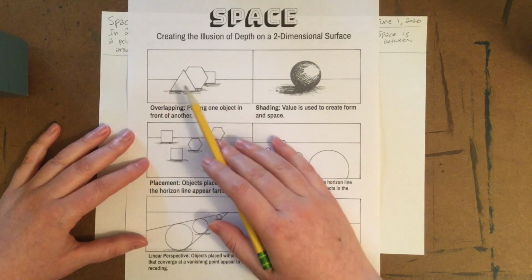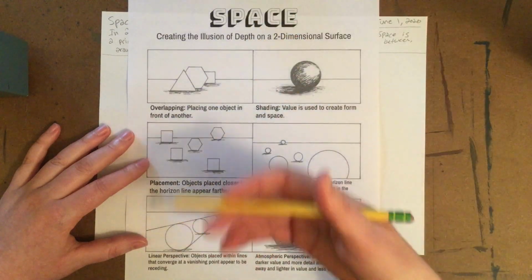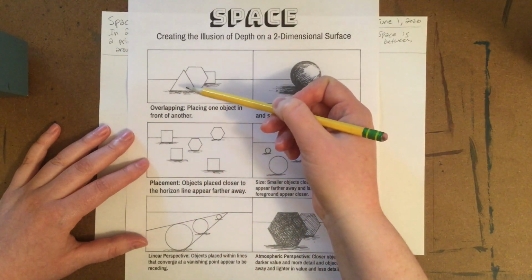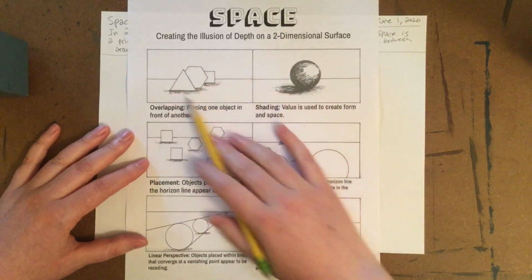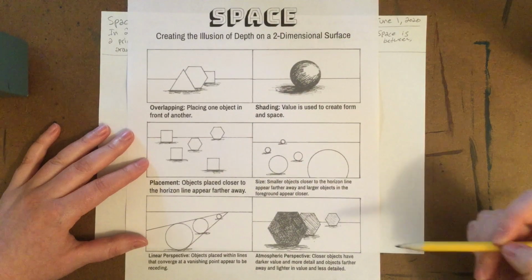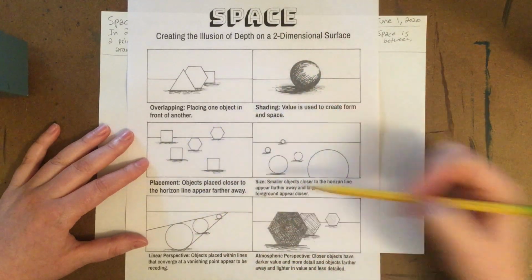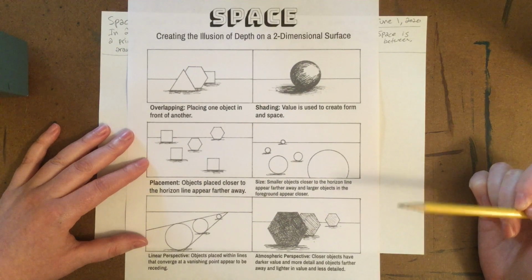And we learned that when you place one thing in front of another, it automatically creates a sense of depth and distance between those 2 objects. So overlapping is our simplest, easiest way to create the illusion of depth in a drawing. So you are going to be picking different ways of creating depth. I want you to have at least 2 in your drawing.